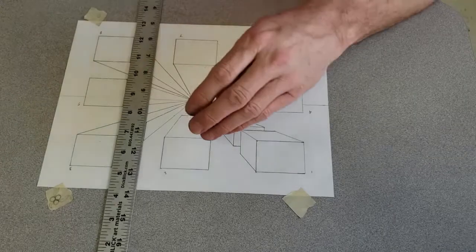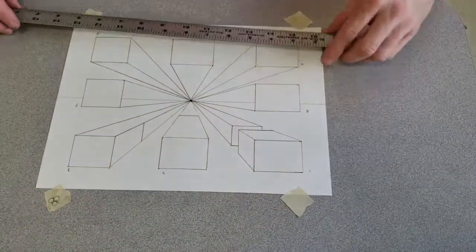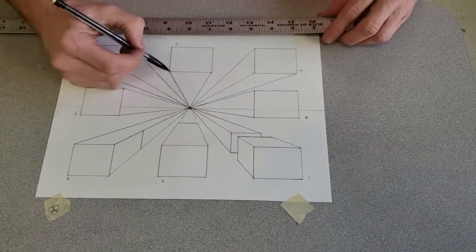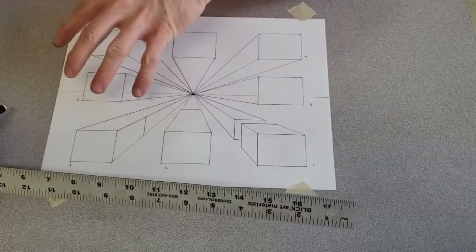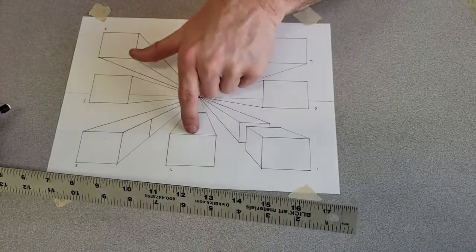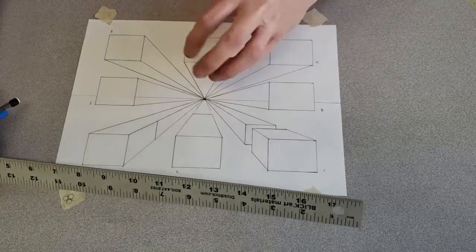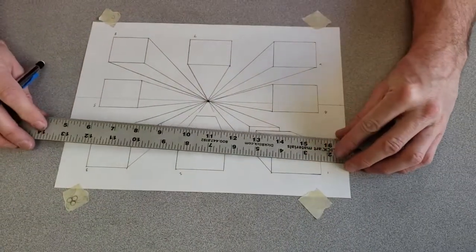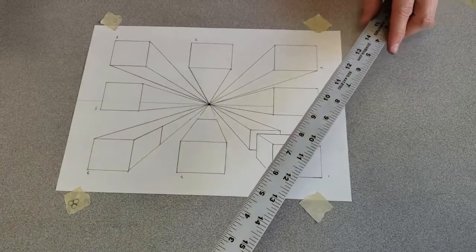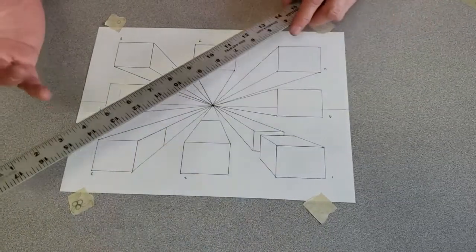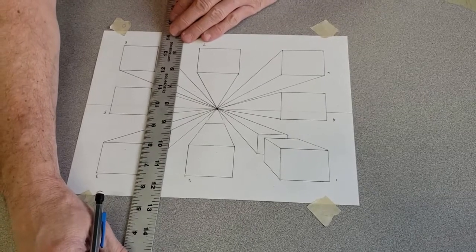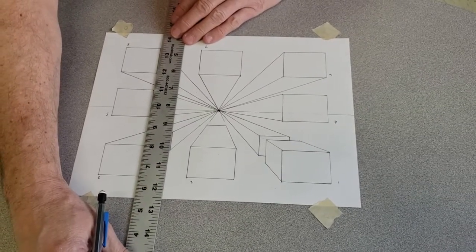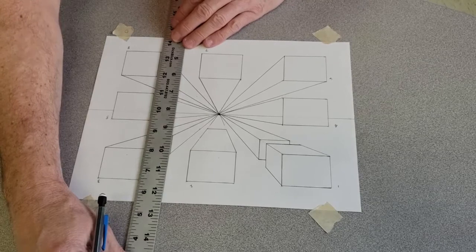All right, and so the next thing that we're going to do, now that we have all those lines going back to the vanishing point, we want to break all these away from that vanishing point, from those lines. And so it can be a little bit confusing, which is why you really need to line up your rulers to make sure you're drawing horizontal and vertical lines.